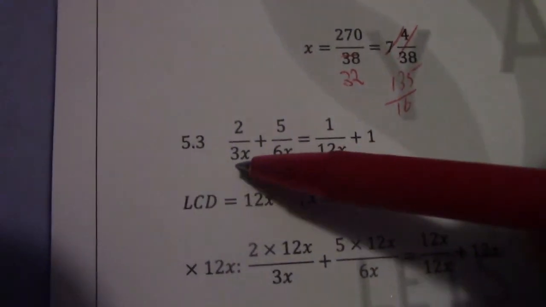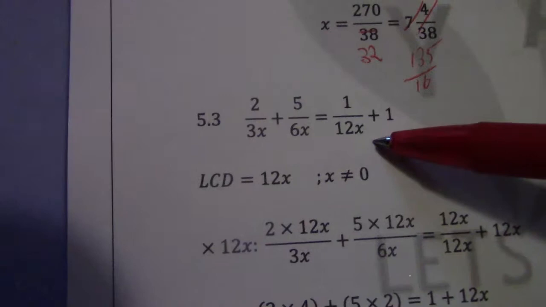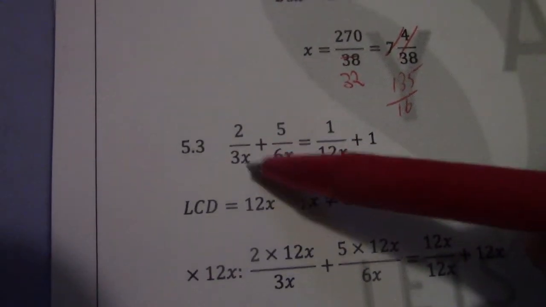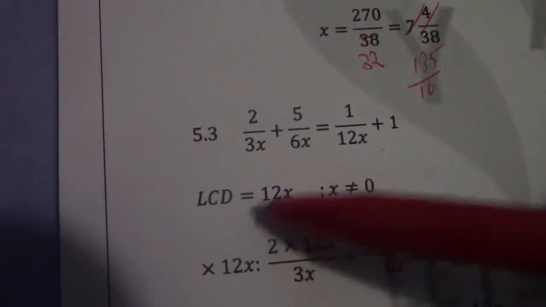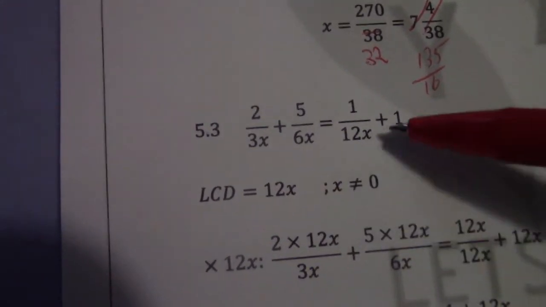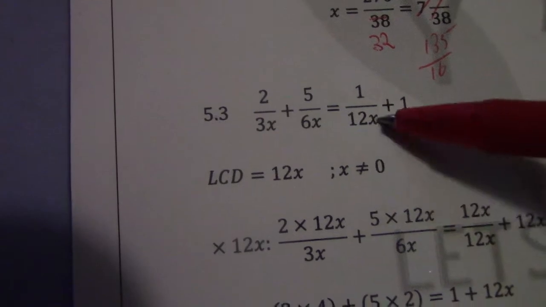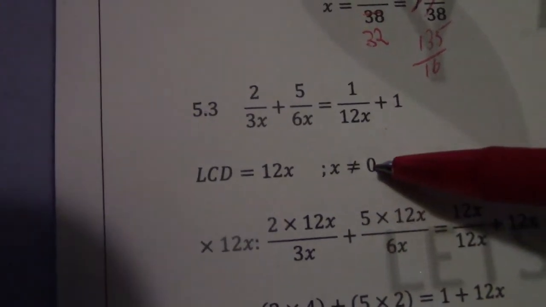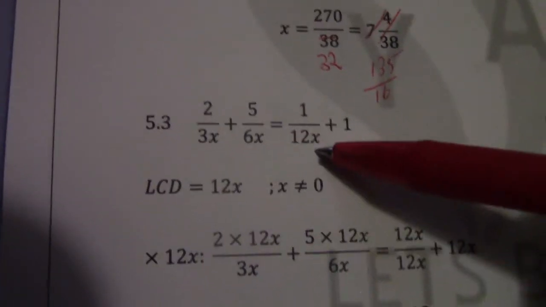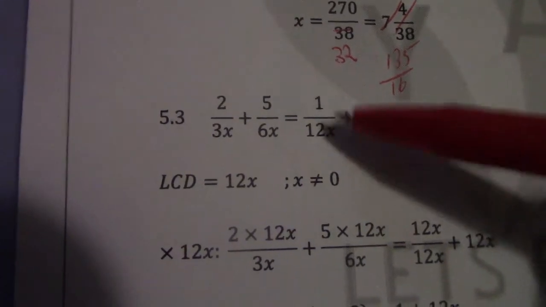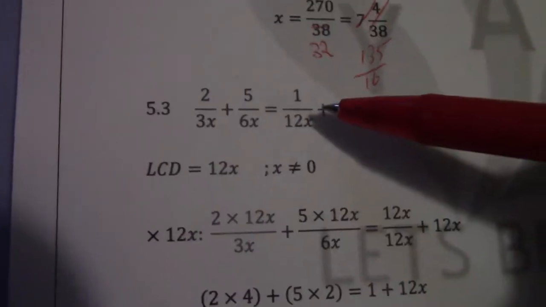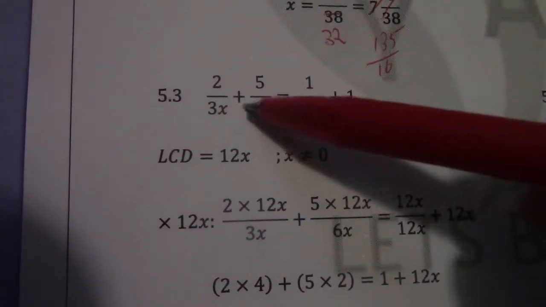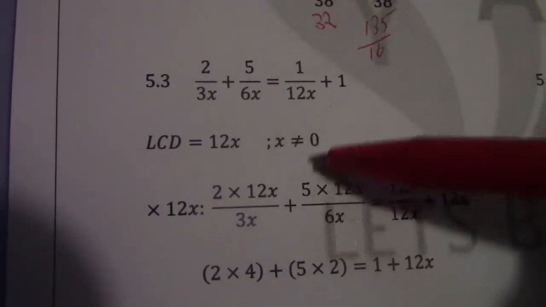Now then, you can also have single denominators with variables. So you can see that 3 and 6 can both go in 12. So my lowest common denominator now is 12x. Right? Take note, x is not allowed to be equal to 0. If I make that 0, 12 times 0 is 0, and 1 divided by 0 is undefined, and we can't solve the sum. So whenever we have variables as denominators, we also have to take note of a restriction.